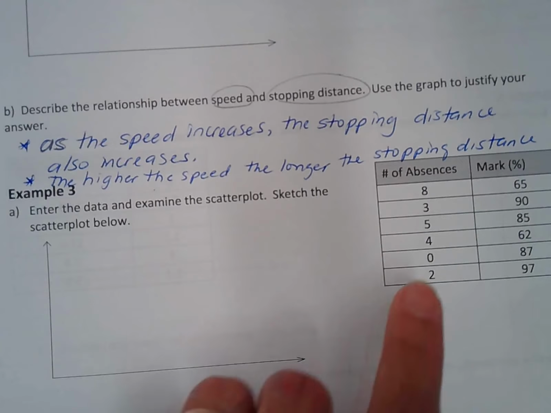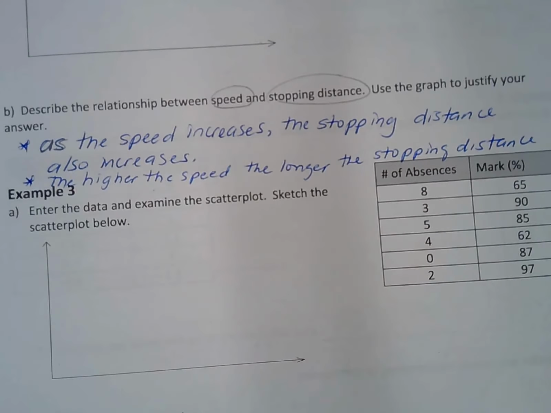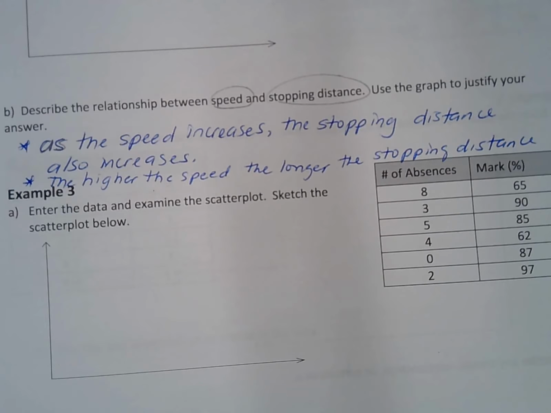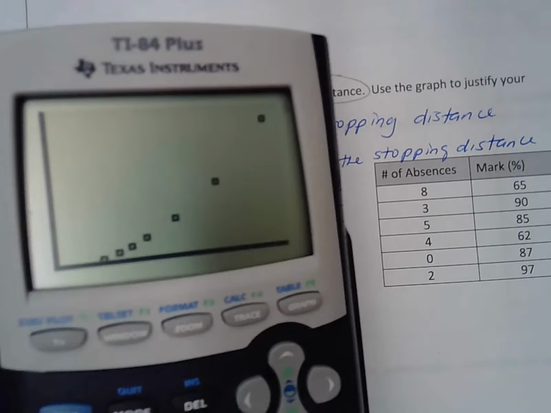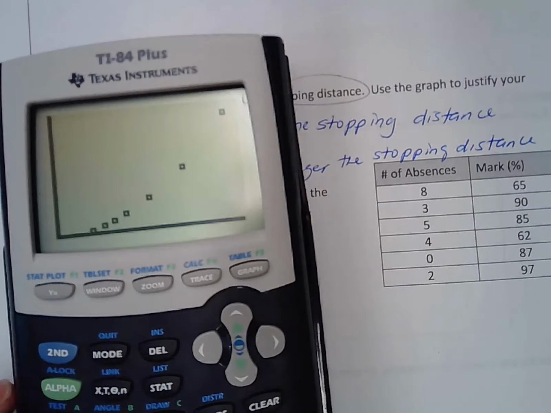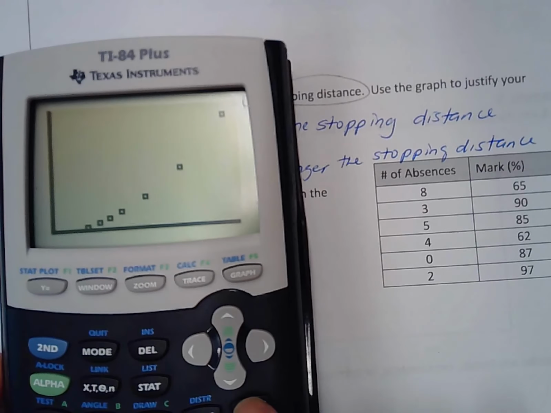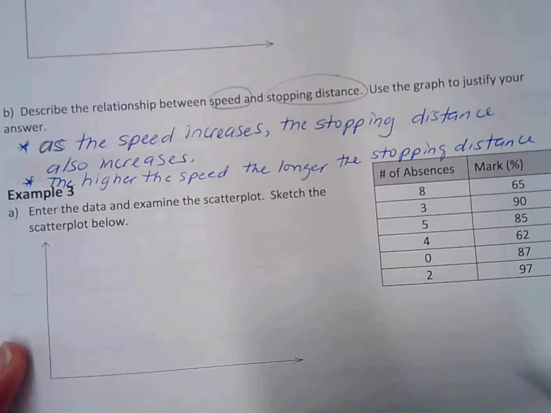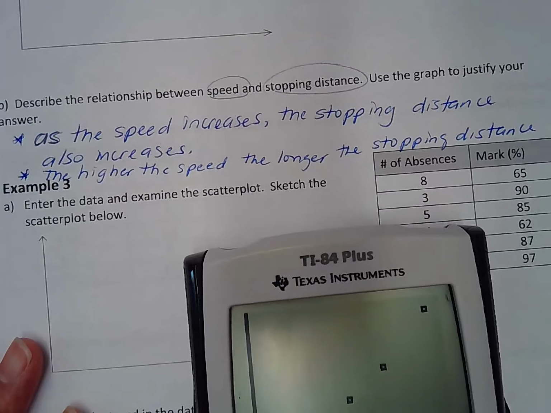Now let's take a look at the next one. Let's see what that trend is. Okay, enter the data on the scatter plot. So let's enter the data on the scatter plot first, and then we'll graph it on a graph paper.